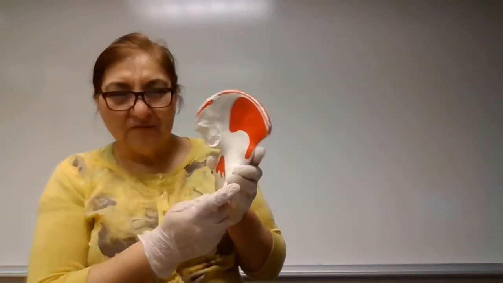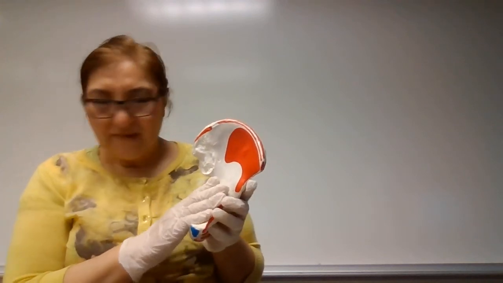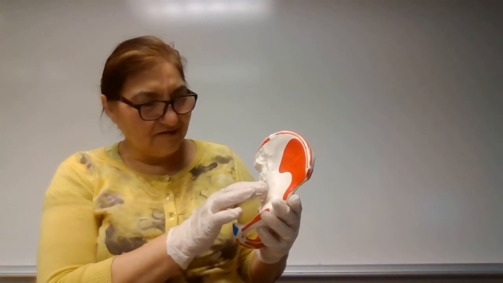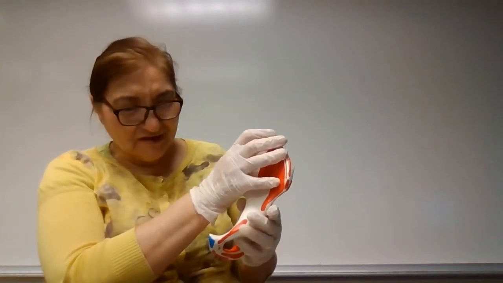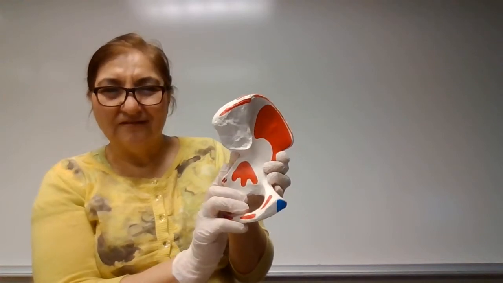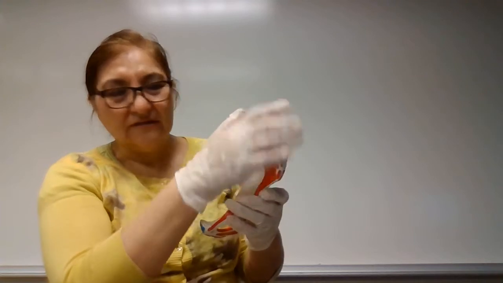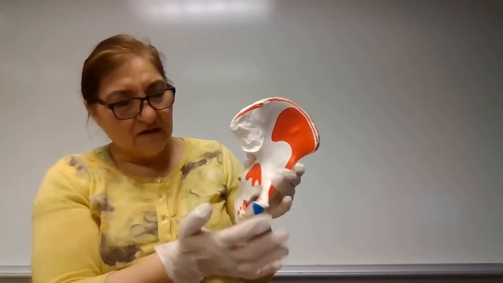Let's go over the coxal bone. The coxal bone, or coxae, is fused from three bones: the ilium portion, the pubic portion, and the ischium portion.